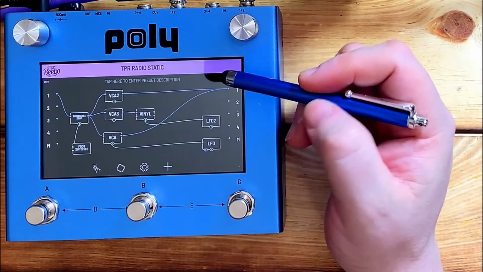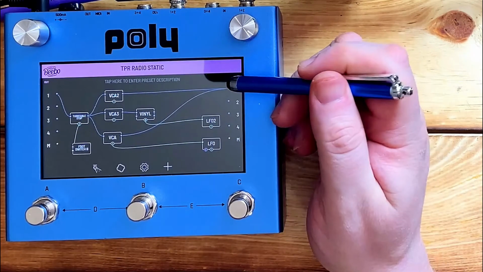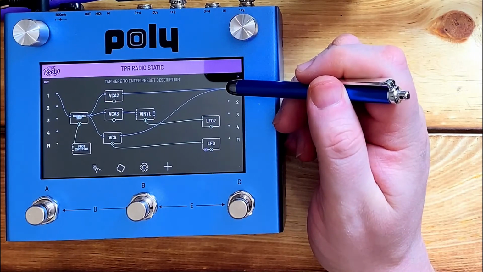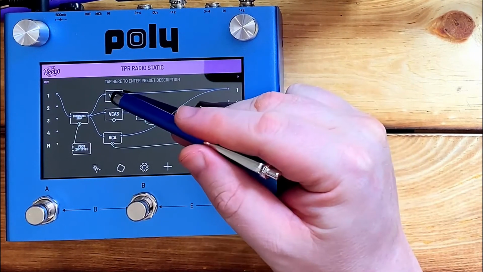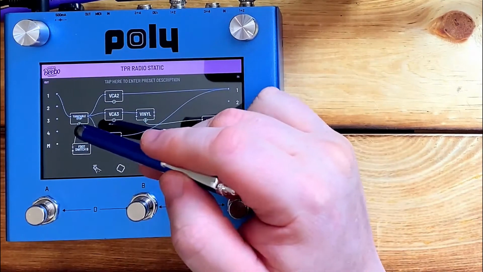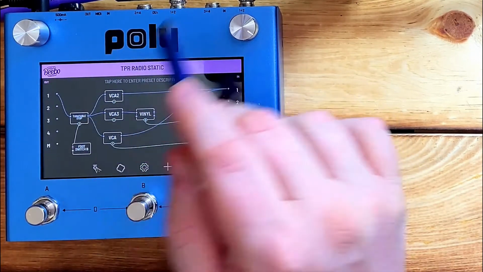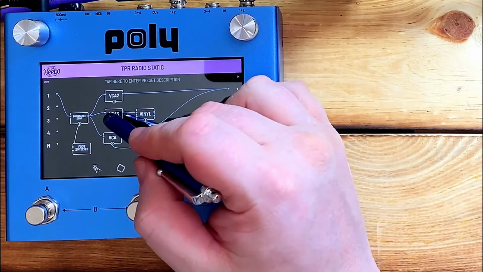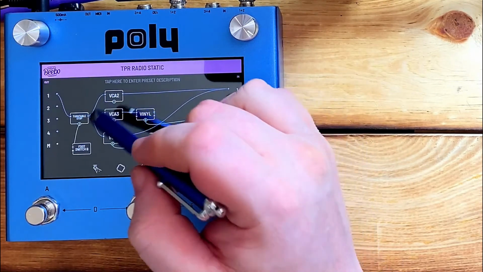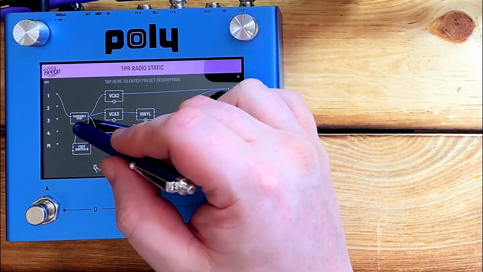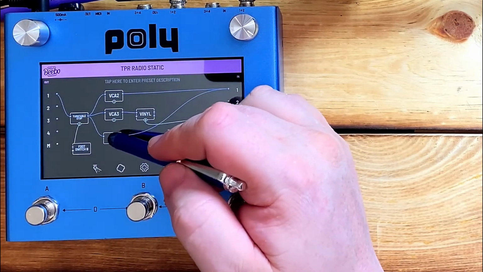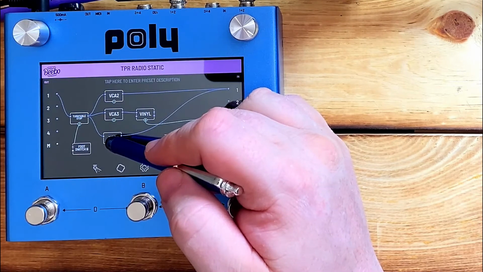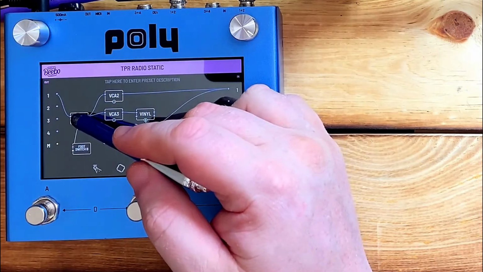So in this patch we have 3 different signal paths. I've got my input, which is going to 2 different volume controls. One is just my direct volume, which then goes into Turntable Stop, which all of these do. This one has vinyl noise that goes into a volume control and then into Turntable Stop. And this right here is just a volume control that I'm modulating randomly, which then goes into Turntable Stop.